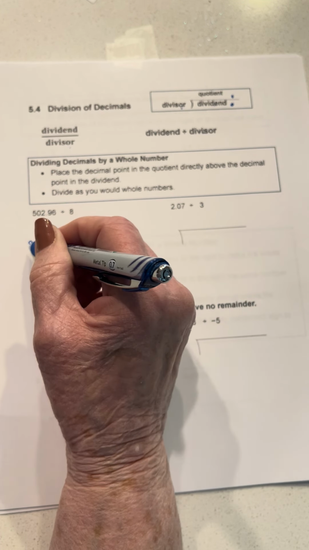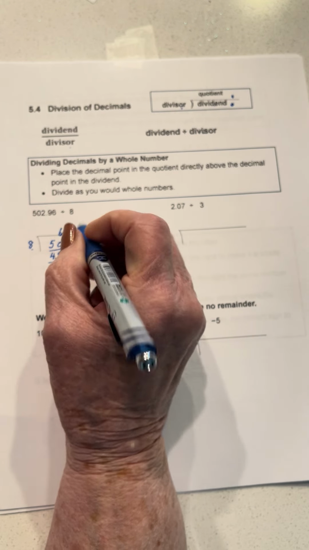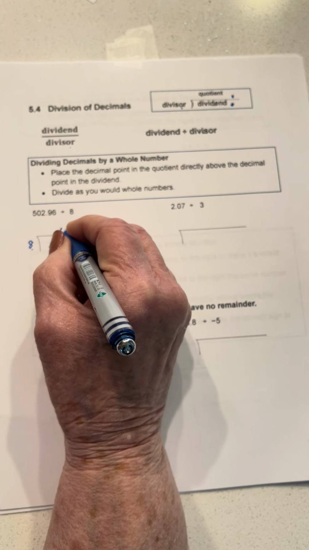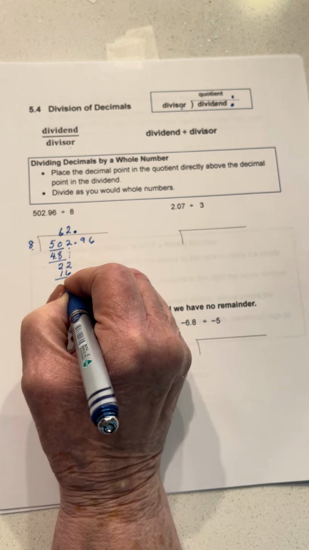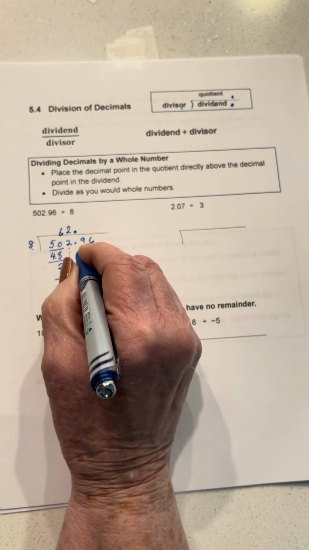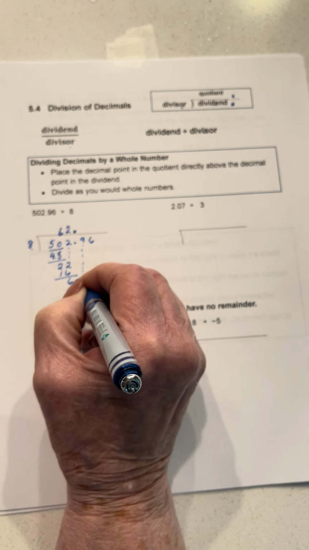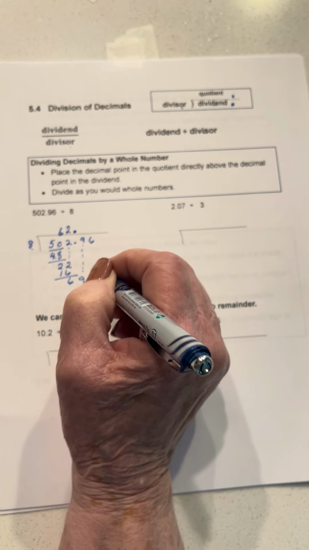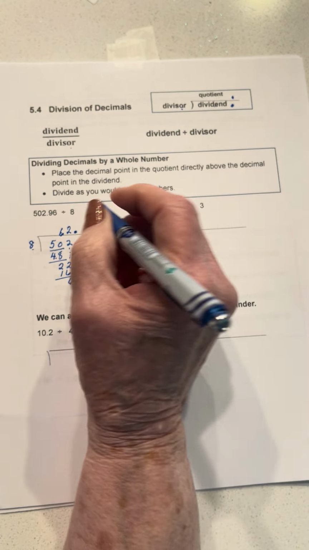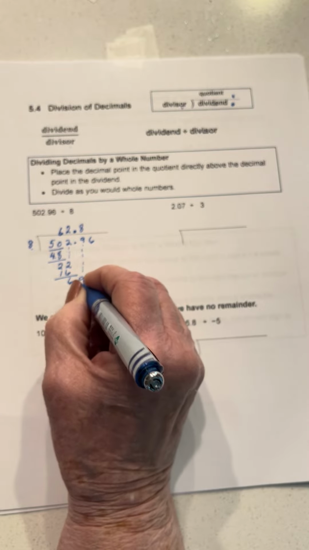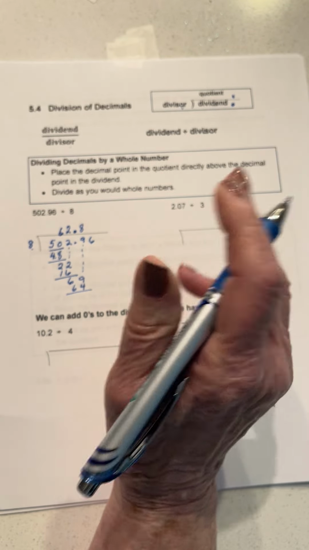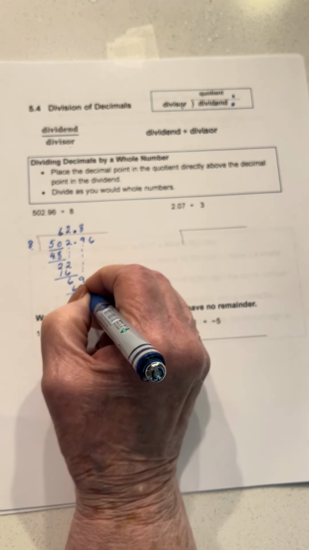And we start again. How many 8s are in 22? Well, 2. And we're multiplying. 2 times 8 would be 16, and we have 6 left over. Now we're going to bring down the next number. How many 8s in 69? And you can use a multiplication chart for this. 8 times 8 would be 64. That's as close as we can get to 69 without going over it.